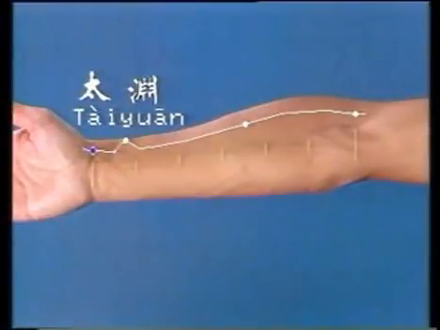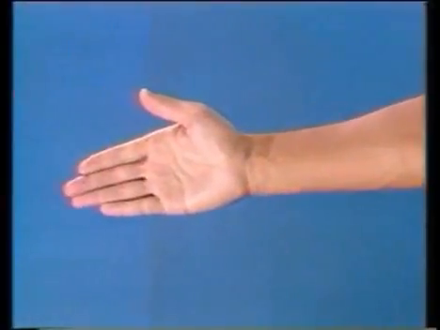Taiyuan, Lung 9. On the midpoint of the distal 1/3 of the radial aspect of the transverse crease of the wrist on the palmar side, in the place where the radial artery throbs. Shu-stream point of the lung meridian. Indications: chest pain, cough, asthma, hemoptysis, sore throat, Raynaud's syndrome, wrist pain. Puncture 0.2 to 0.3 Cun, apply 3 to 5 moxa cones or 5 to 10 minutes moxibustion.